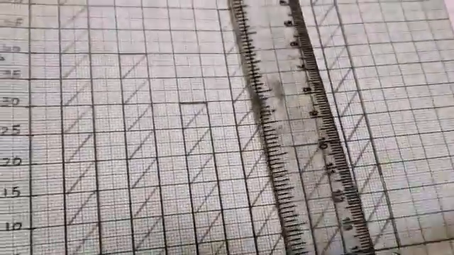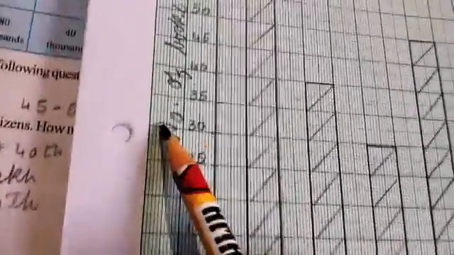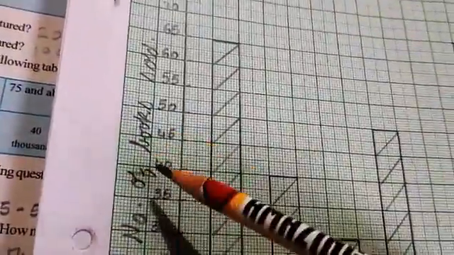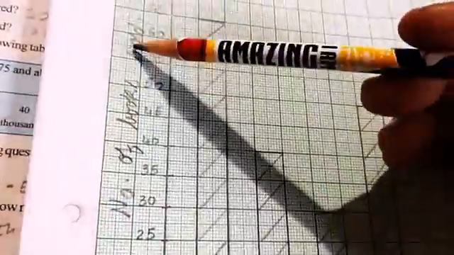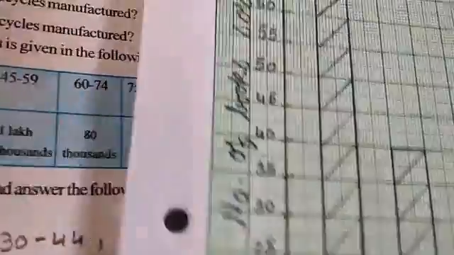Right. Please don't do your bar graph with pen. Please. And write your days and here write the number of books sold. Right. This is the number of books sold. These are the days. So this is the completion of question number 2.